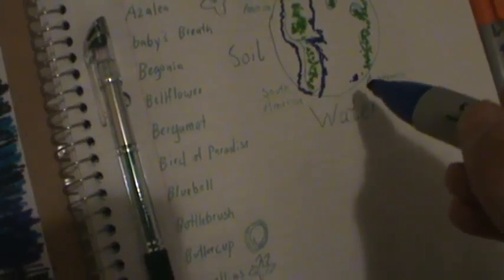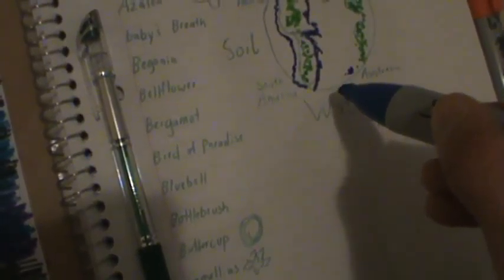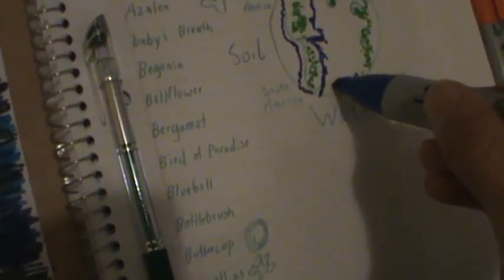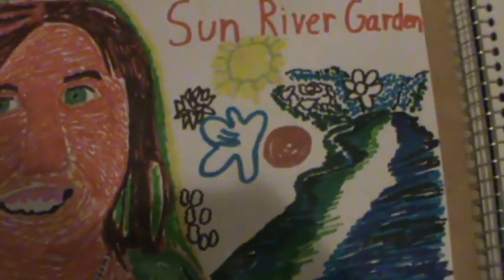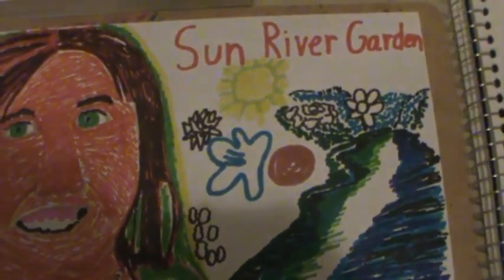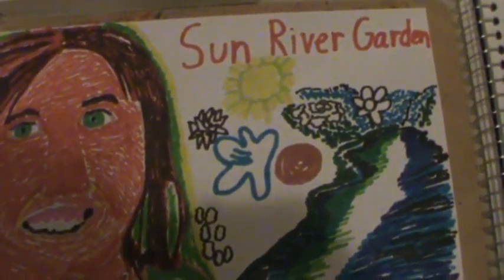I really don't know of a subject for that, but of course you got Antarctica right down here, so you could see Antarctica right here. Basically it's talking about the different flowers and stuff like that, which I call the Sun River Garden.